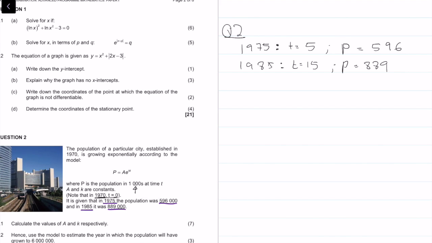Using these two points, I can now substitute the values into the model. I'm going to start with 1985. So 889 is equal to A e to the 15k. That's going to be equation 1. And equation 2 is 596 is equal to A e to the 5k.